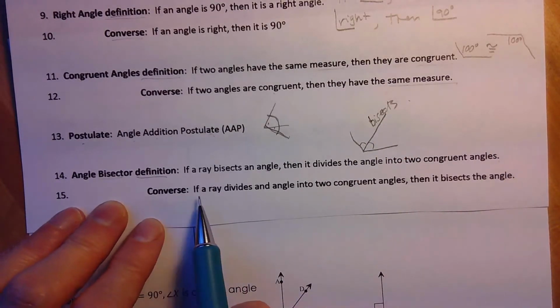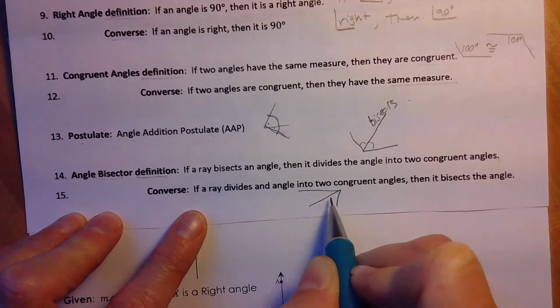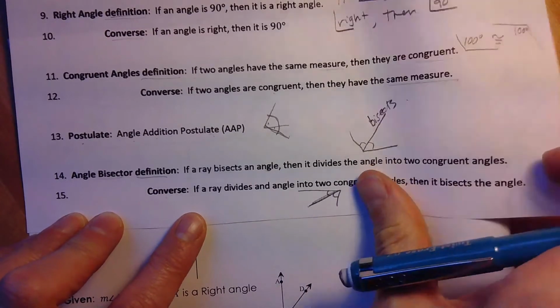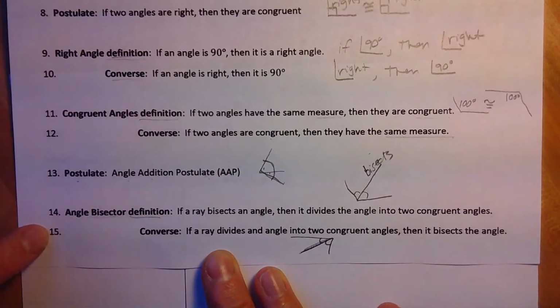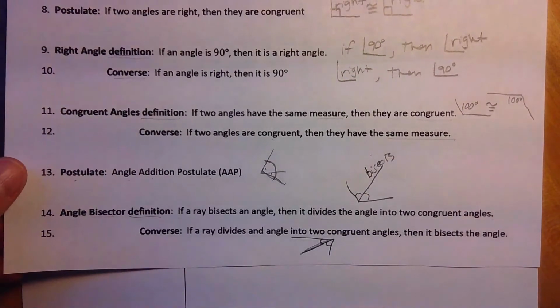And the converse is if a ray divides an angle into two congruent angles, then we would be able to say that this bisects the angle. Oh, I forgot to say that you can disregard these numbers on the left here. Just make them line up with wherever your gold sheet has left off.